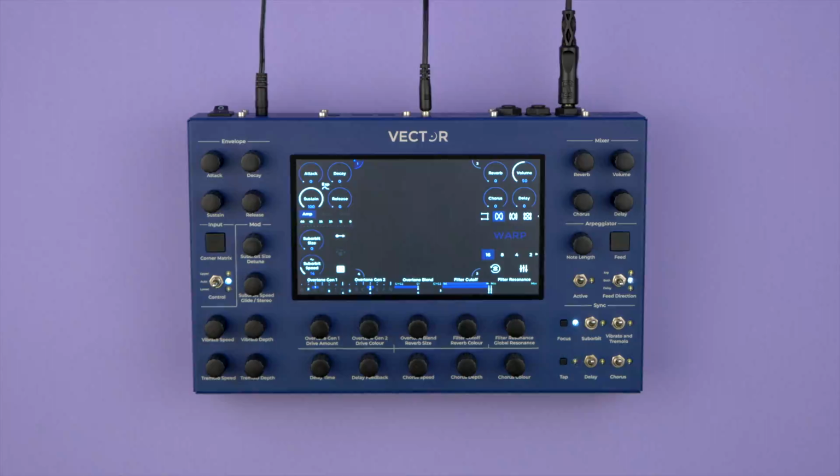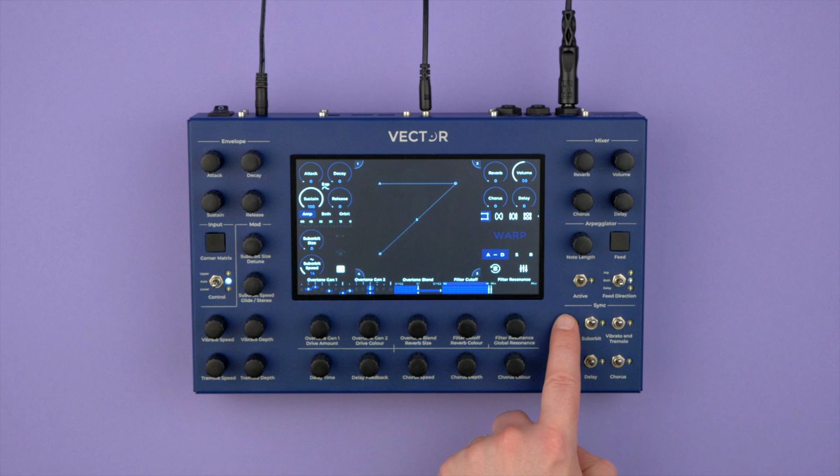An easy way to hear how this works is to go back to our basic saw, square, digital wave, noise corners, and start orbiting from the very center. So before introducing any orbit with my sustain node right in the middle of the matrix, I'm getting an even blend of my four corners.